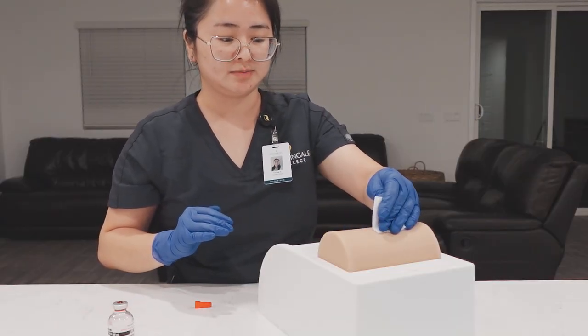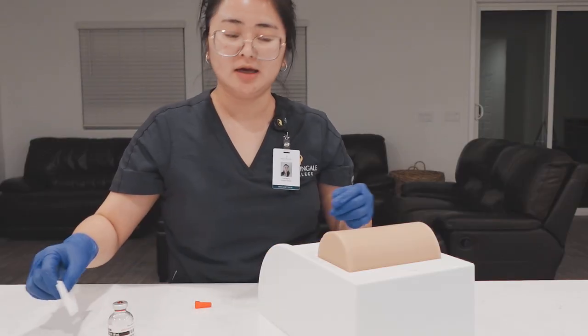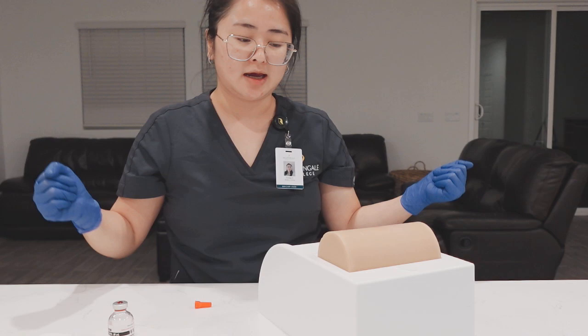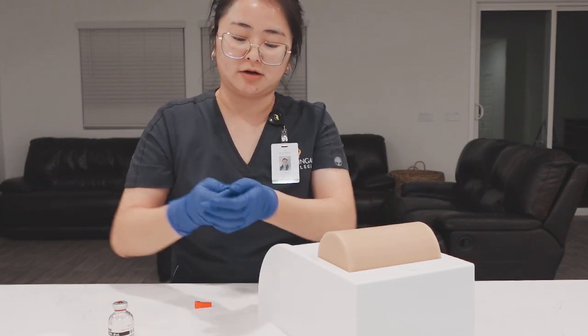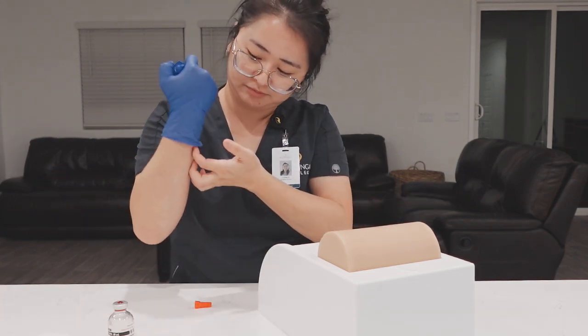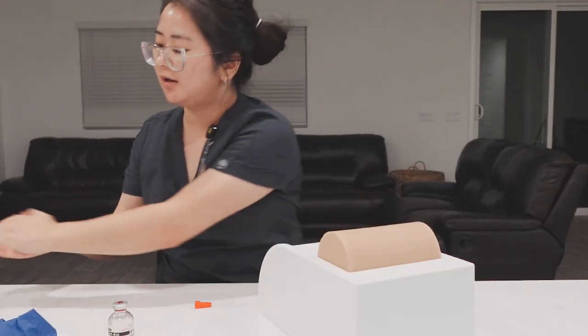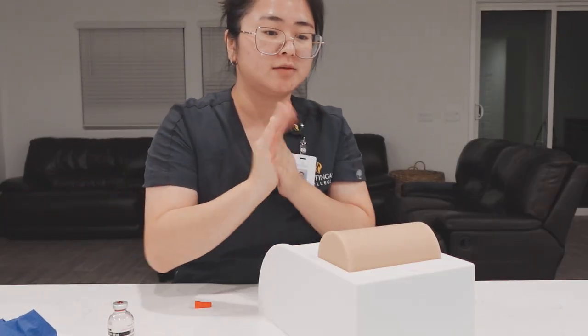We're going to check if there's bleeding. There's no bleeding, so he is okay. I'm going to make sure my patient's comfortable. I'm going to clean up my area, and I am going to take off my gloves. Throw all this away, come here, do hand hygiene, and document my procedure.